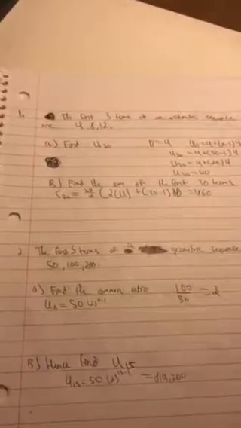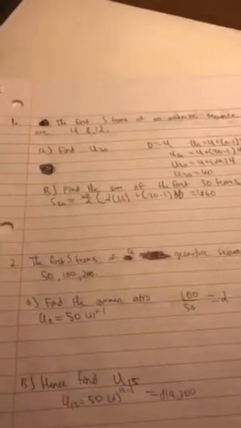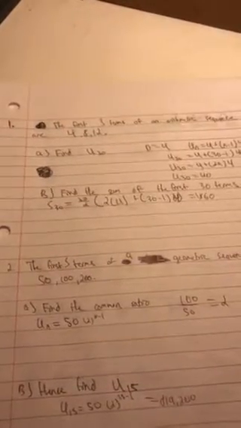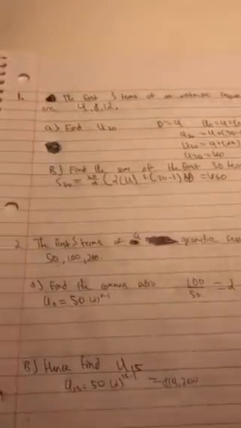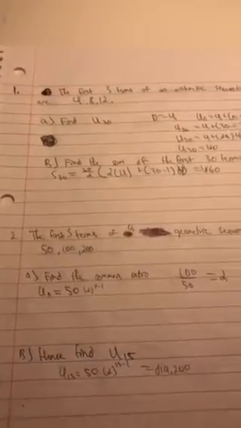So in order to find u15, you would take 2 to the power of 15 minus 1, that being just 2 to the power of 14. So when you do that, you would get the value 16,384. Now, you would just have to multiply that by the first term, which is 50, and you would get 819,200.